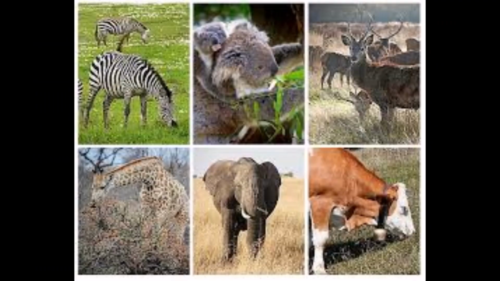Learner, those are the adaptations of the herbivores to feeding.